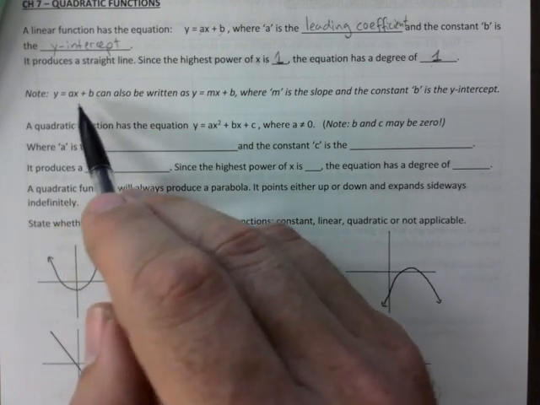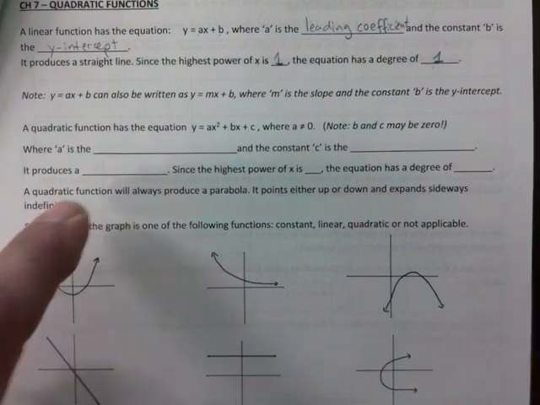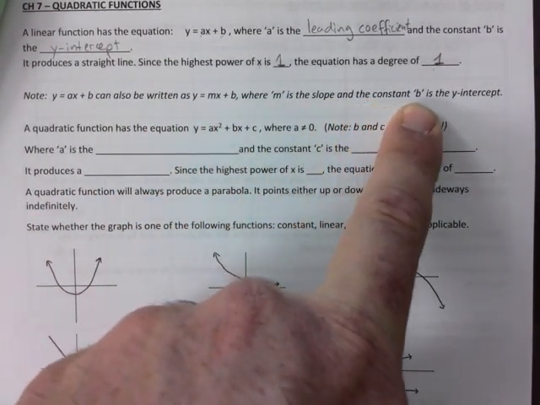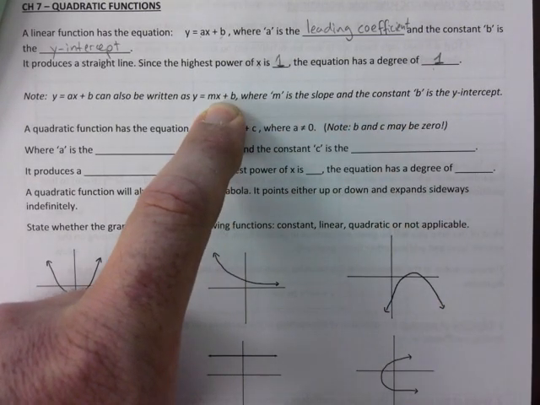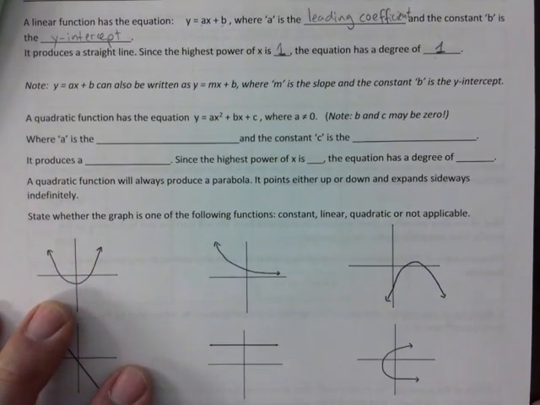Note, y equals ax plus b can also be written as mx plus b, where m is the slope and the constant b is still the y-intercept. So this is the version you saw last year. They're the same thing. If you graph them, they're the same thing.